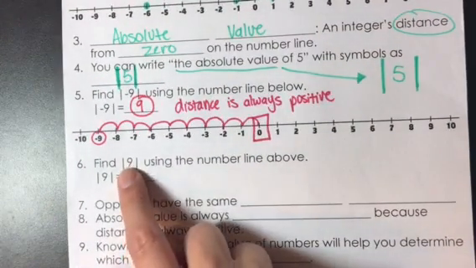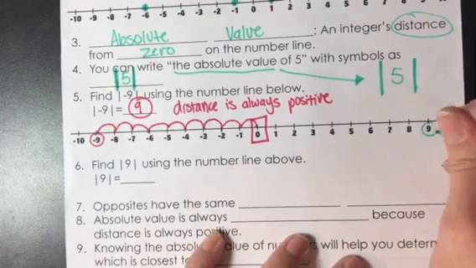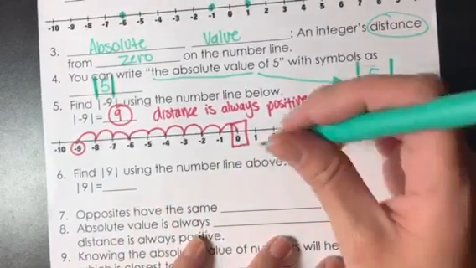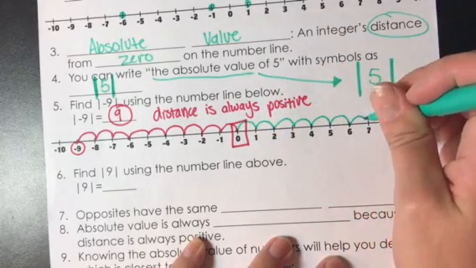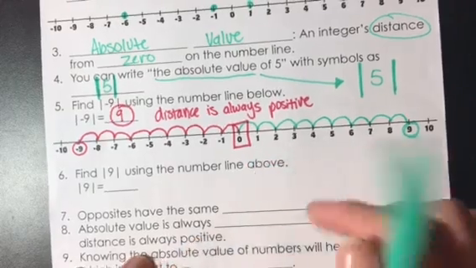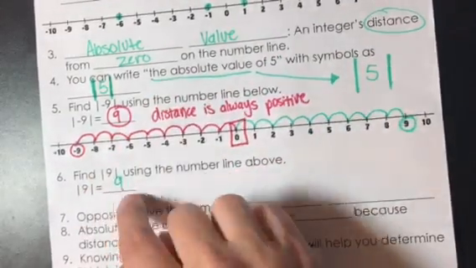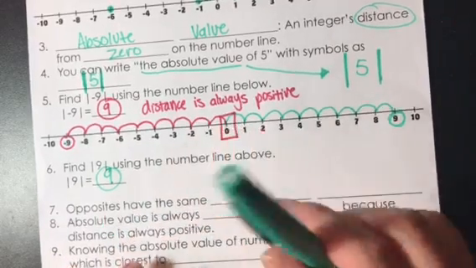Now we're going to find the absolute value of positive 9 using the number line above. Maybe a different color. Here's positive 9. I'm going to count how many spaces. 1, 2, 3, 4, 5, 6, 7, 8, 9. How many spaces was it away? It was 9 spaces away. Just 9, because distance is always positive.